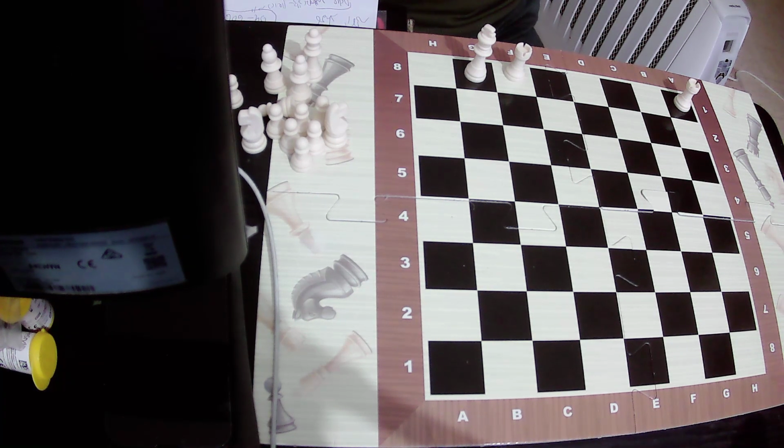So it is customary to estimate the rook at about 5 points. Okay.